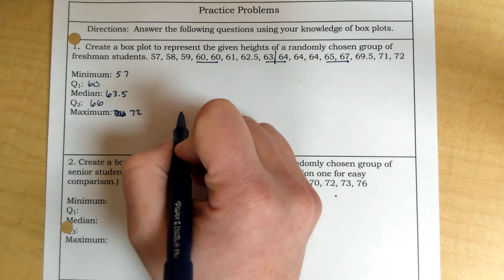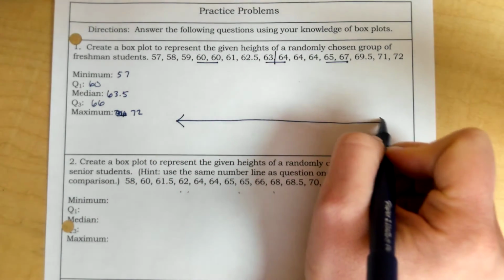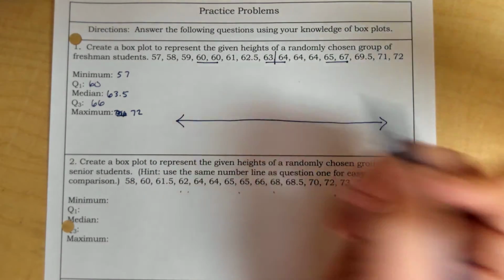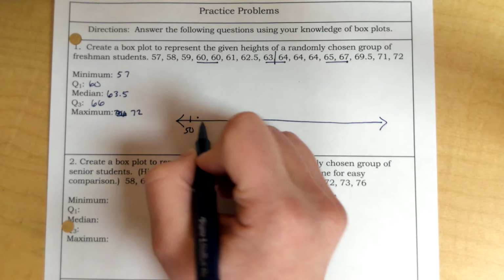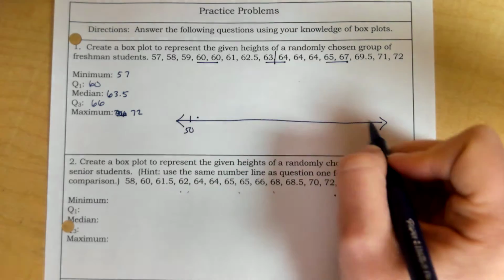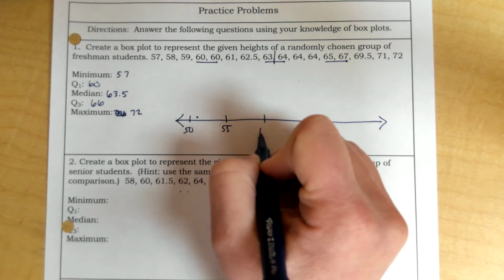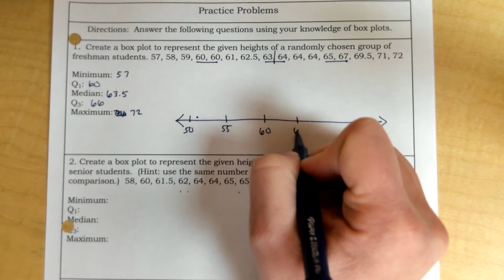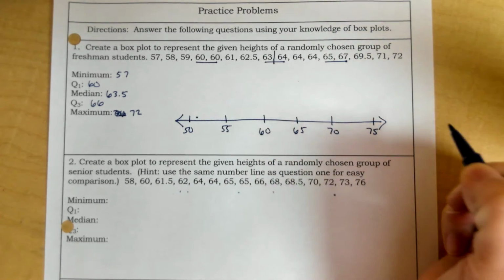Alright, so I'm going to go ahead and create my number line. I'm going to go 50, 55, 60, 65, 70, and 75.